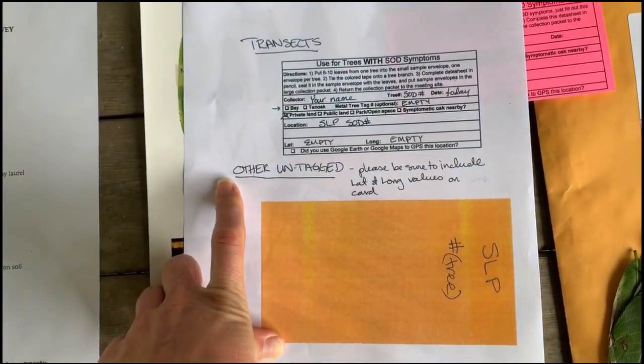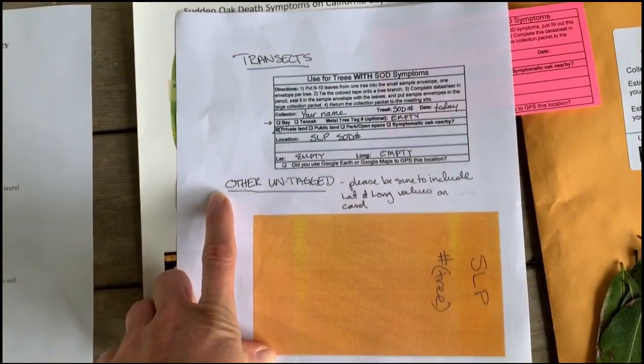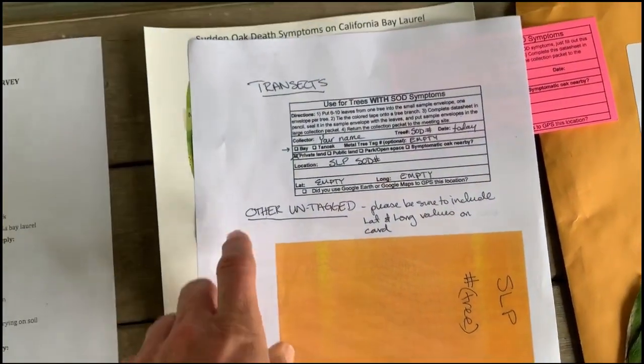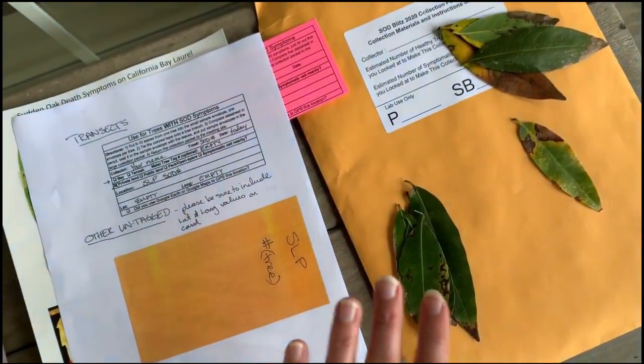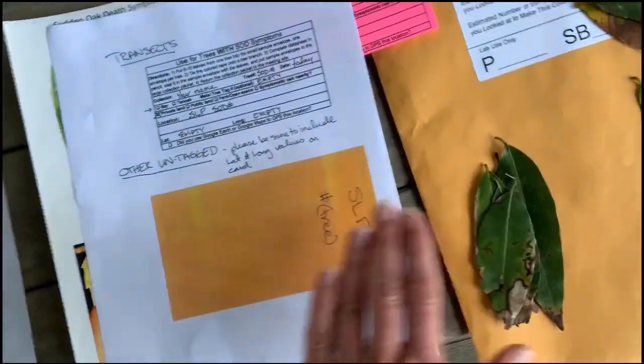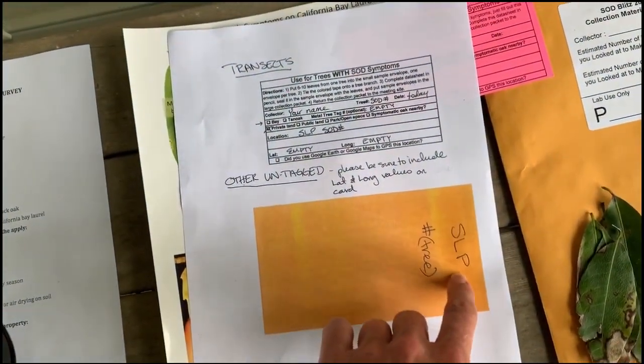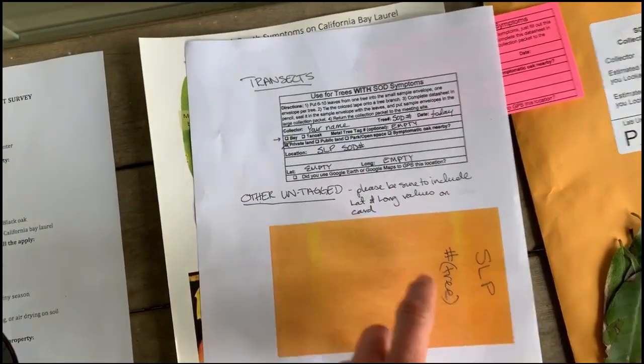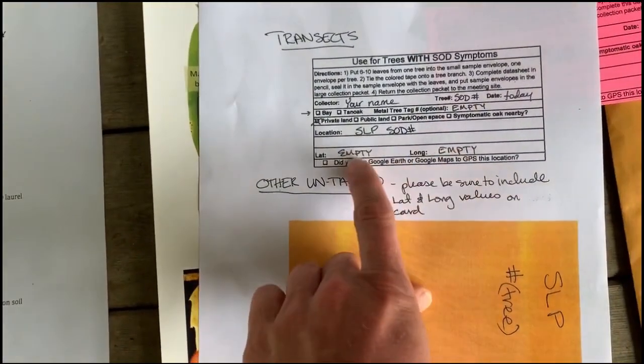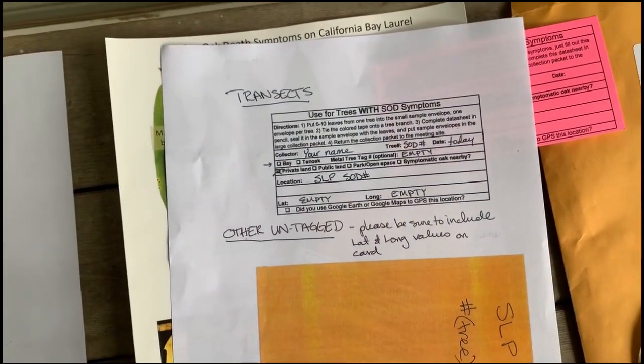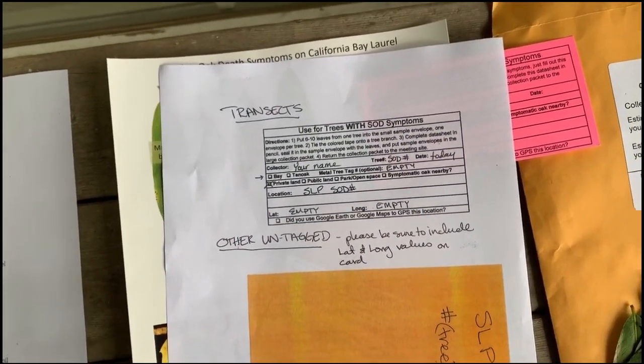One last element is that if you have bay trees around your yard that you would like to sample, you are more than welcome to. You would do all of this same effort with collecting the leaves, putting your leaves in your envelope. On it you would put SLP, and then you would put the lat long for that location here. And you can easily get that from the Avenza app that I've encouraged everyone to download for the transects.